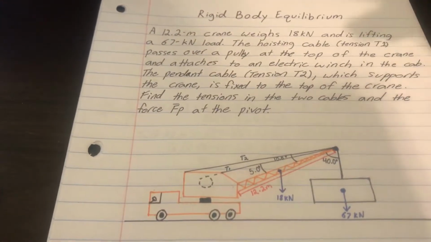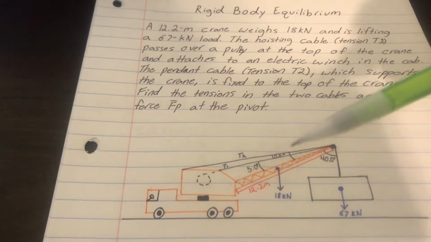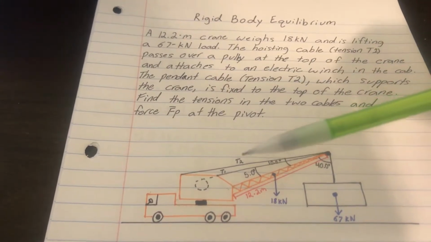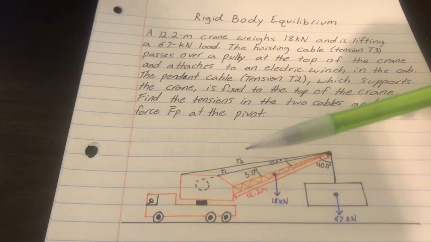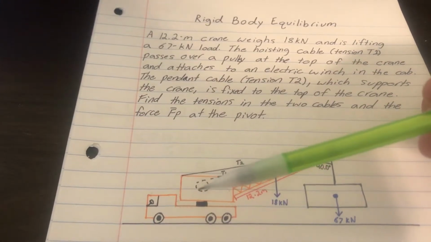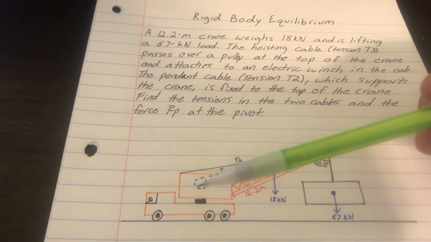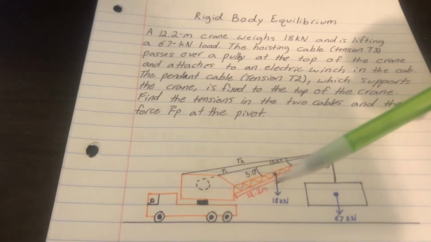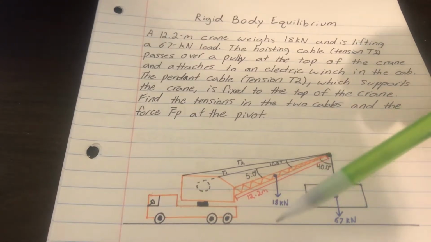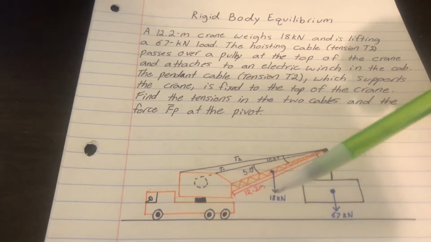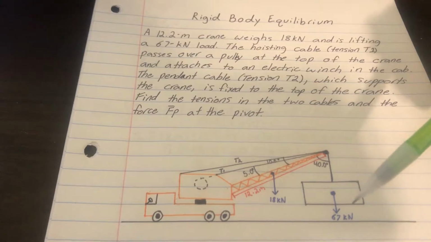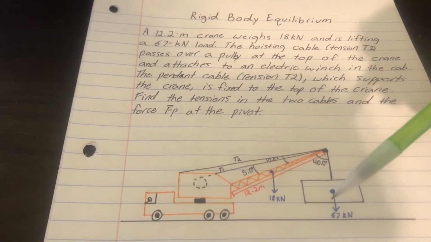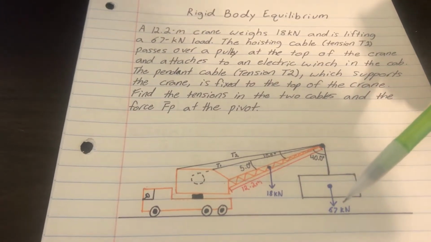So this is the picture of the crane. It's 12.2 meters. These are the two cables, tension 1, tension 2. Tension 1 goes to a winch inside the cab. The crane is 18 kilonewtons, and the object it's lifting is 67 kilonewtons.